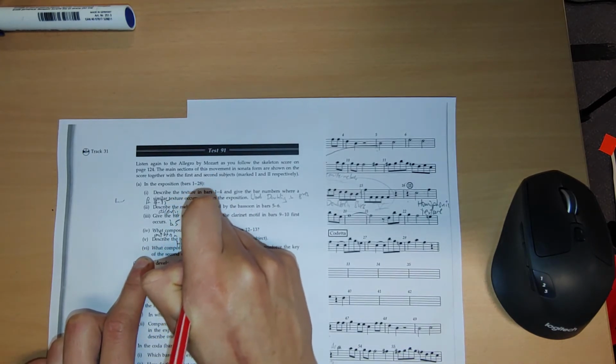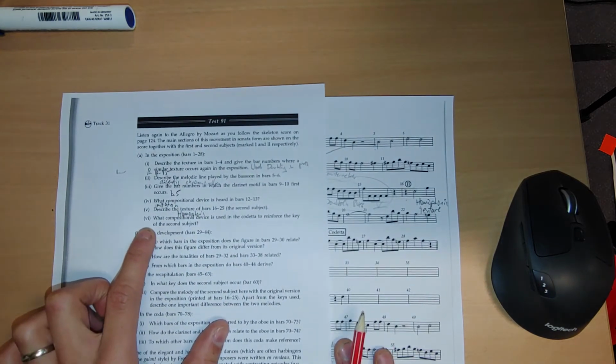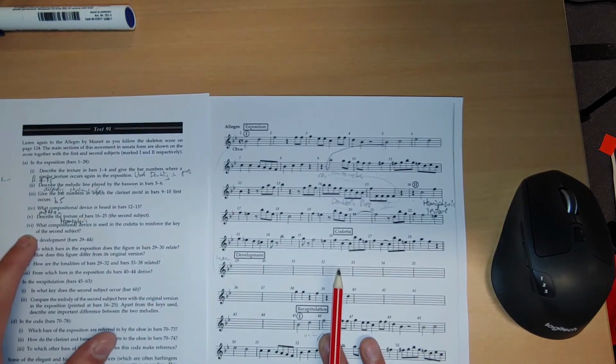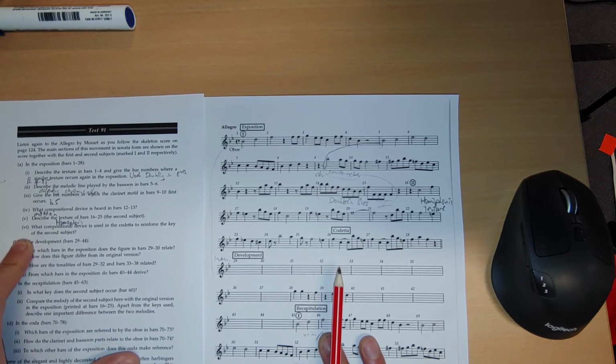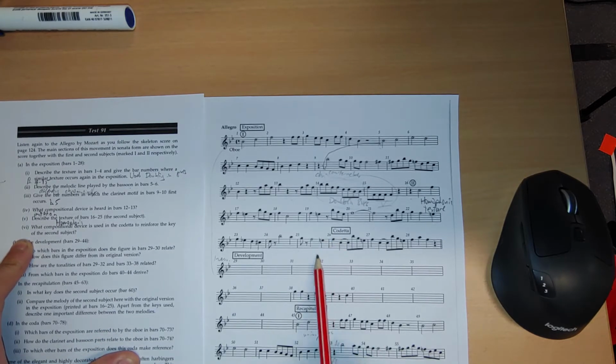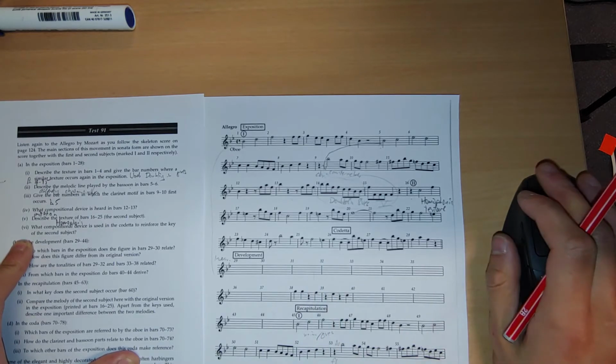All right, final question for the exposition. What compositional device was used in the codetta to reinforce the key of the second subject? Let's have a listen.